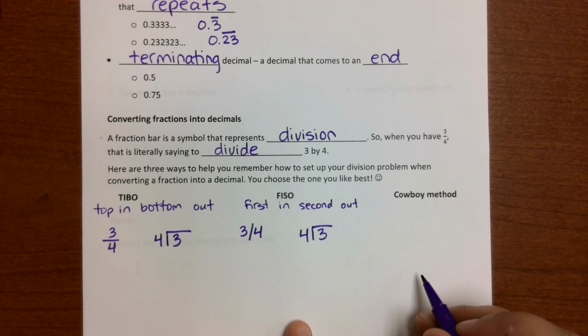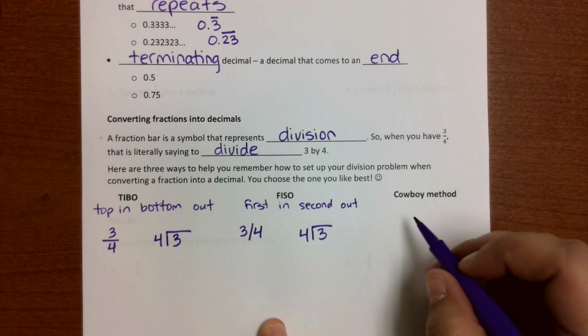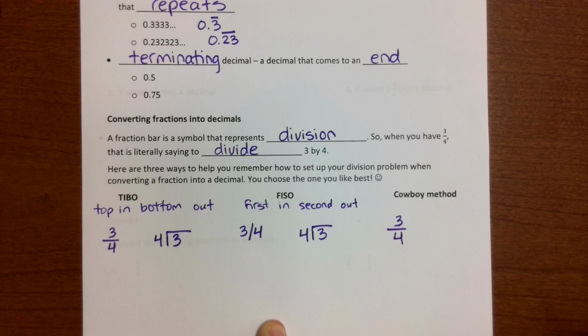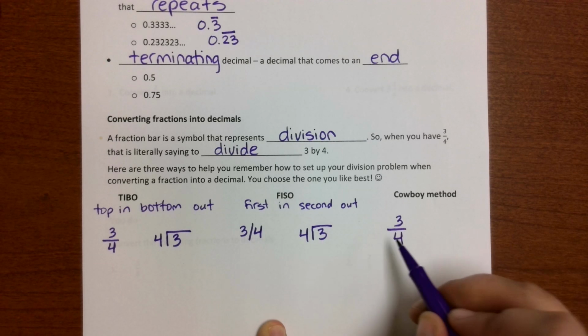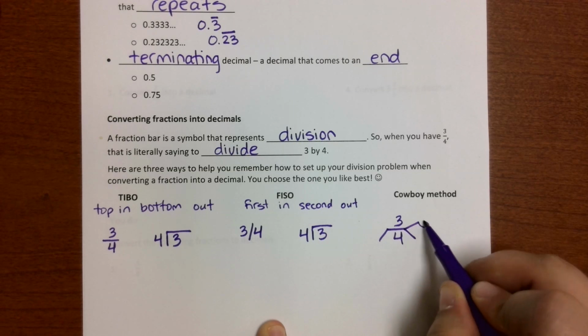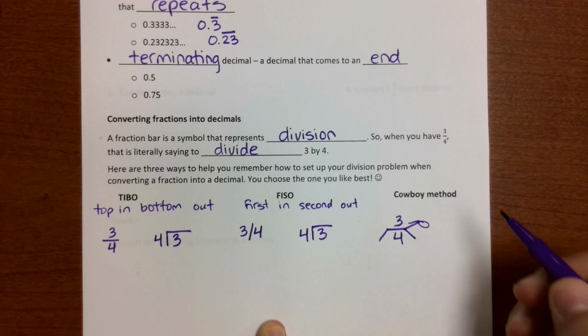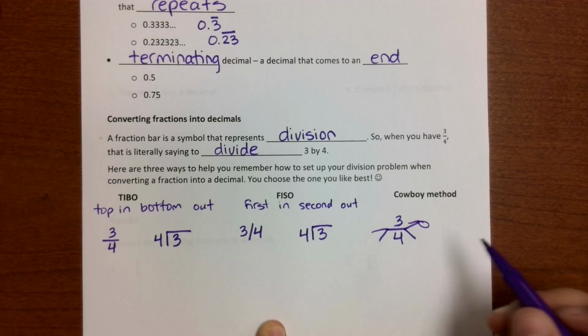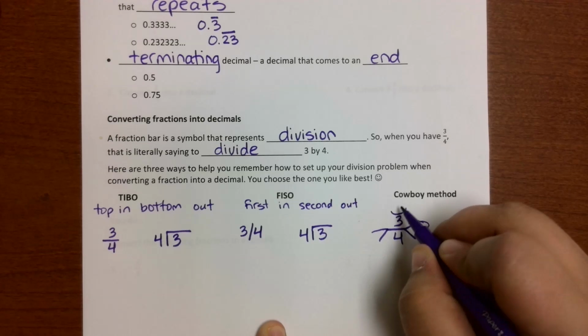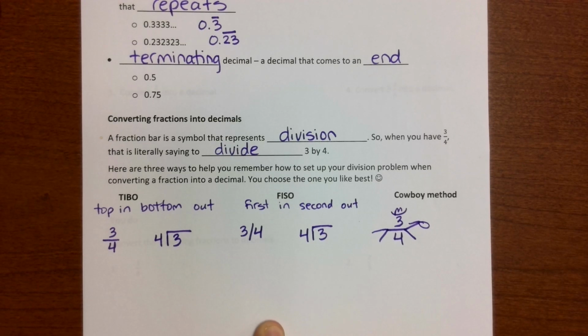And the last one is the Cowboy method. It's kind of silly. If we have the fraction 3/4 and we were just to make it into a picture of a cowboy on a horse, I could draw some legs like this, the neck, there's his head, his mane, or whatever that's called on a horse, his tail, and then the cowboy on top has a little hat. So now we have our cowboy riding on top of the horse.